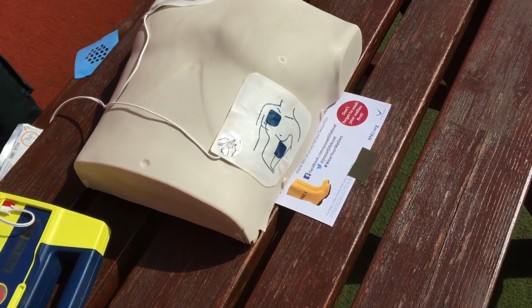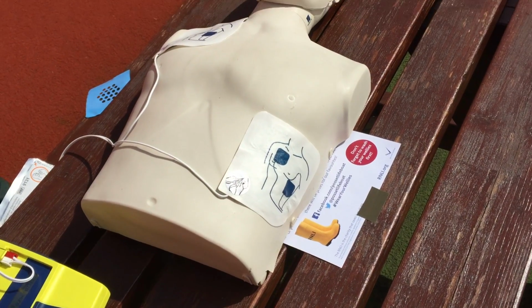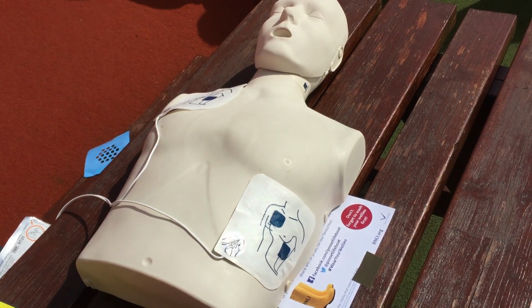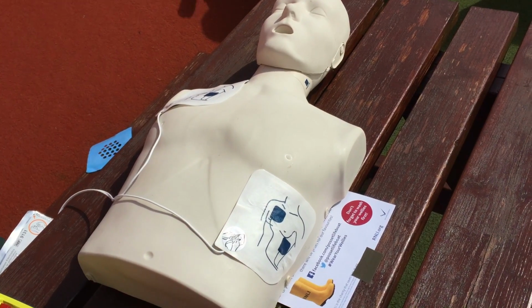Do not touch patient. Analyzing rhythm. So now the machine is actually analysing. Everybody needs to be clear from the patient, not touching.